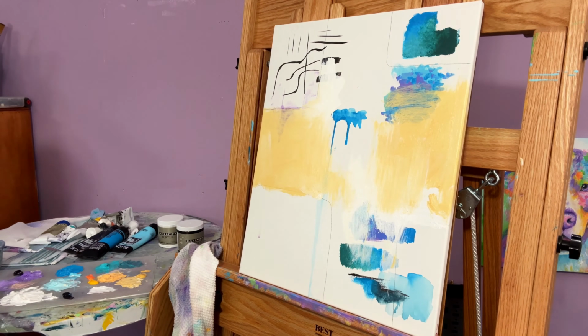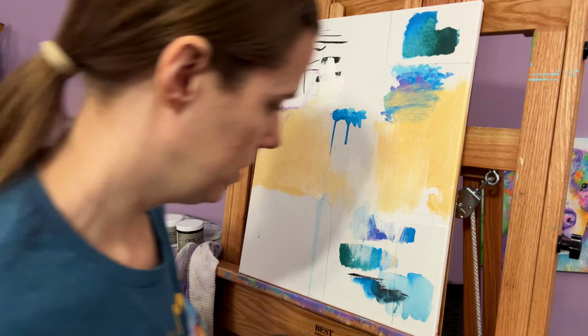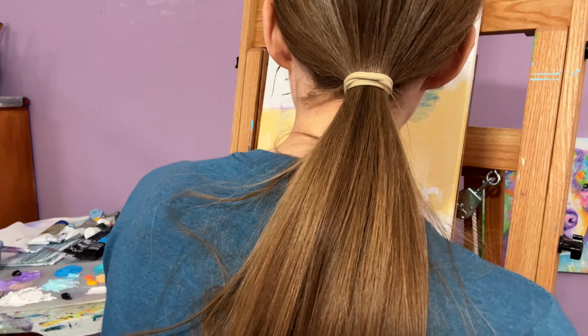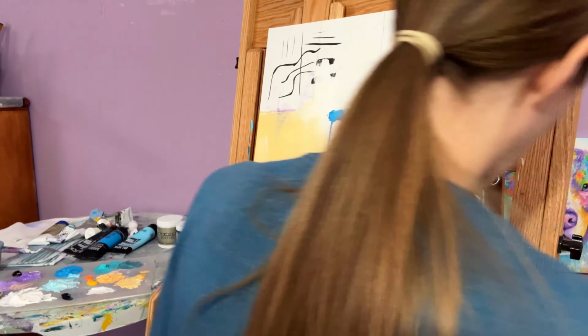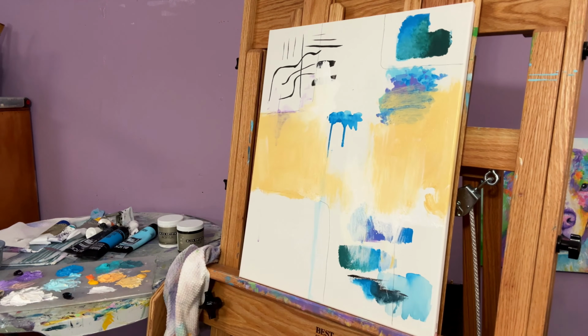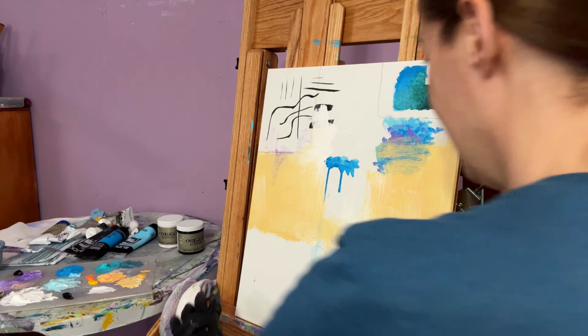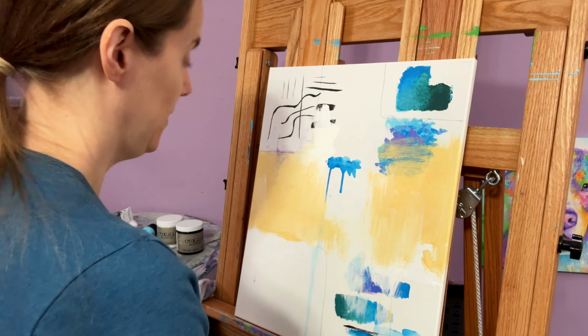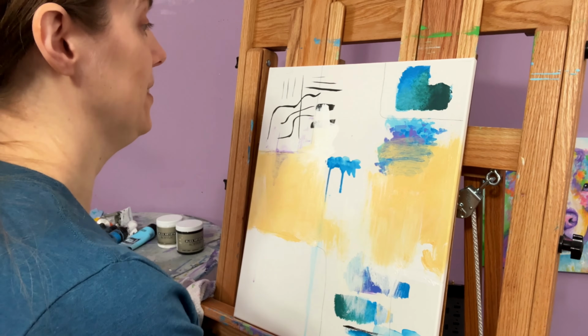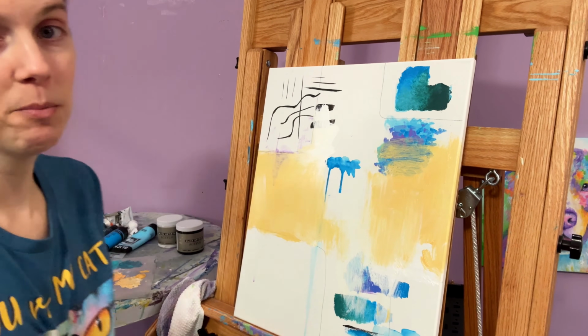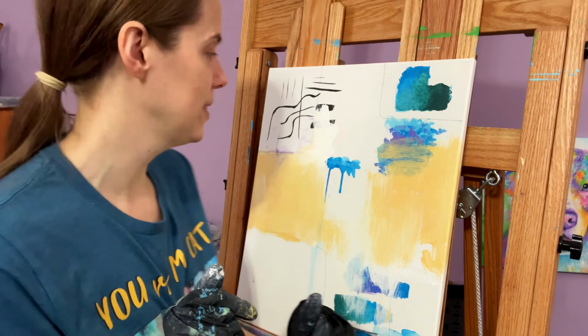I'm actually going to move my easel down a little bit so I can get to this top area easier. I have a really nice crank easel. It allows me to move this up and down without having to lift it. If you'd like to know more about the easel I'm using, I've put a link to it in the description as well.